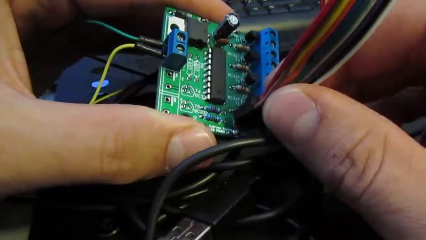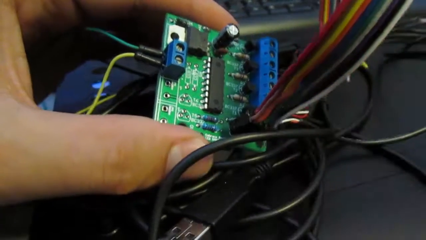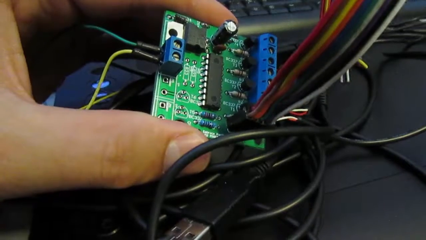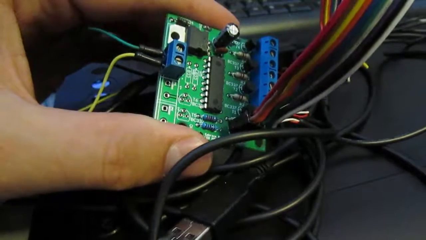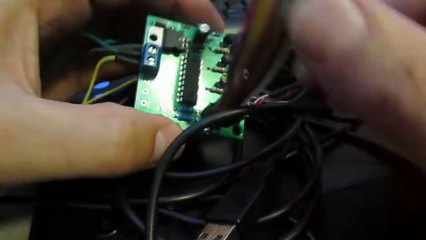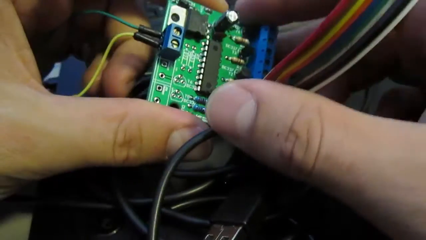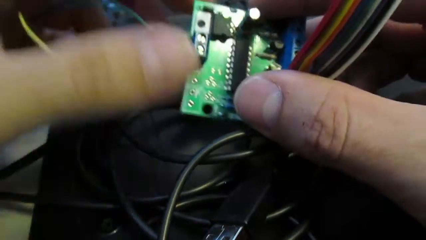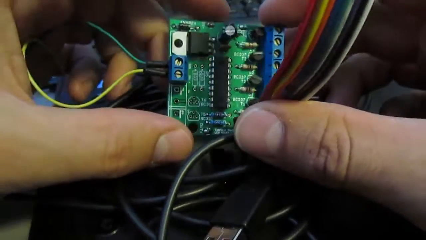So now let's switch back to our computer. I'm going to show you the software that you need to program this thing, and I'm going to show you how to program it. So just simply plug the other end of this into the USB on your computer, and actually the only other thing that you'll have to do is provide power to the board.